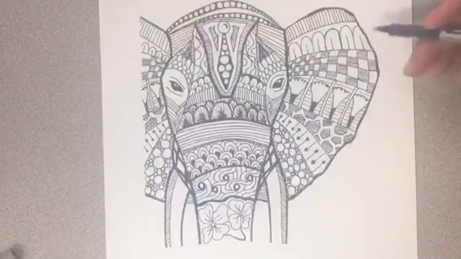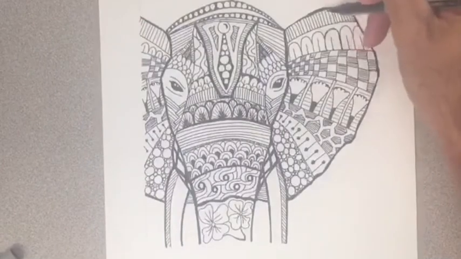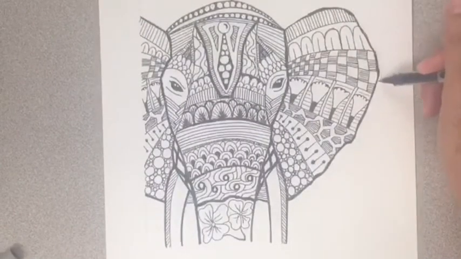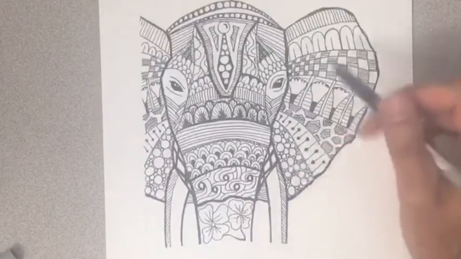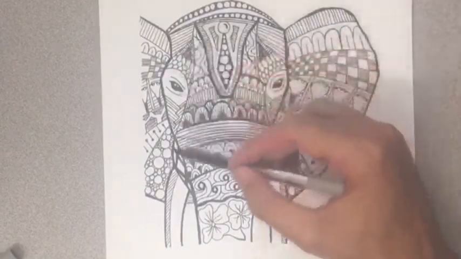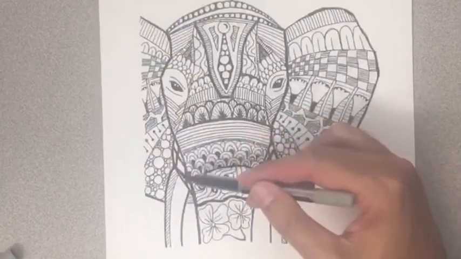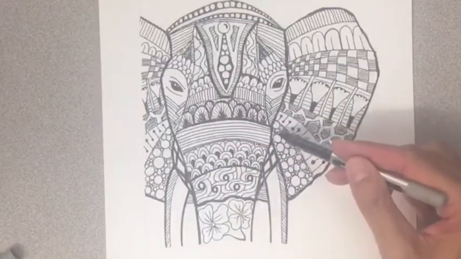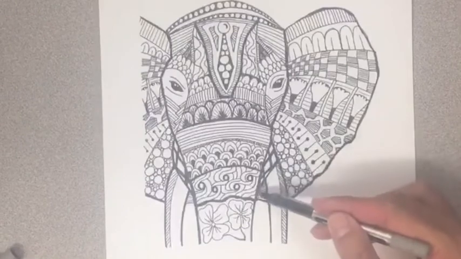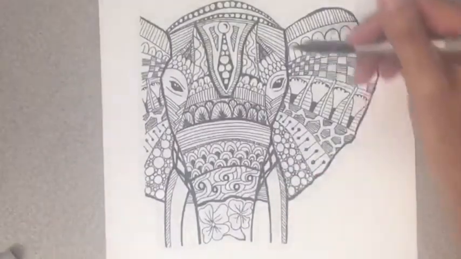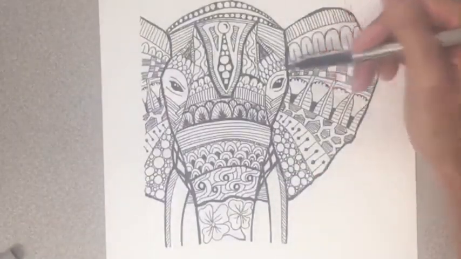As you finish your Zentangle Animal, go back and add a dark outline around the outside edges. Think about shadows. Make sure the features of your animal have a thicker line and are darker so that we can see them. They do get lost within all the patterns.